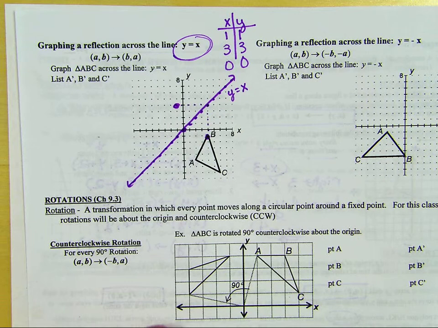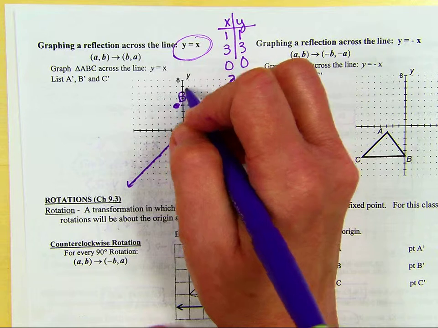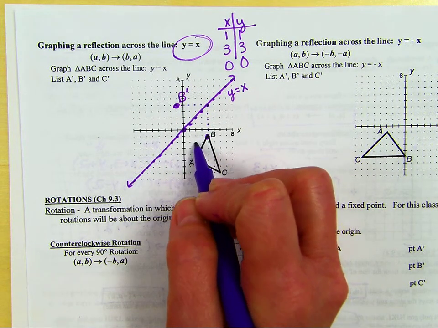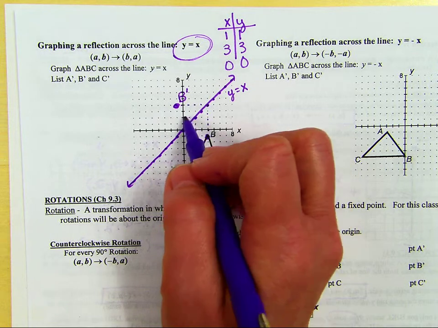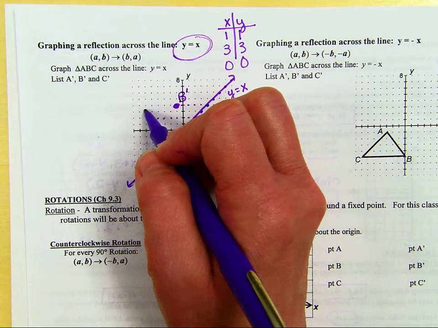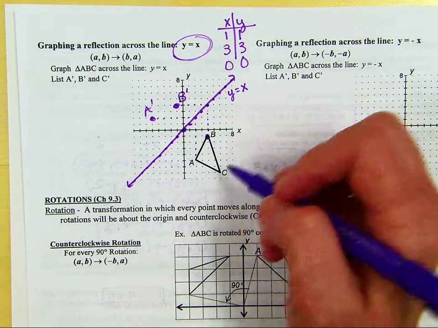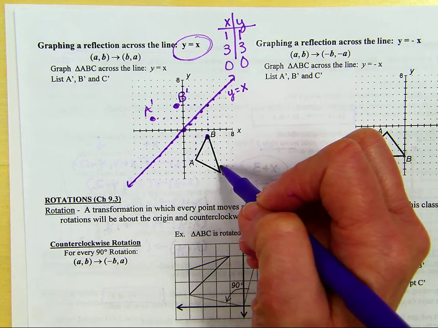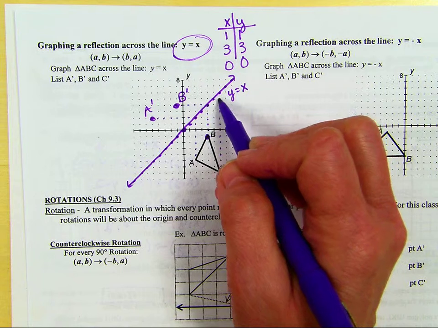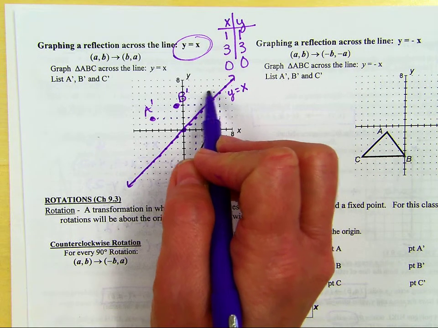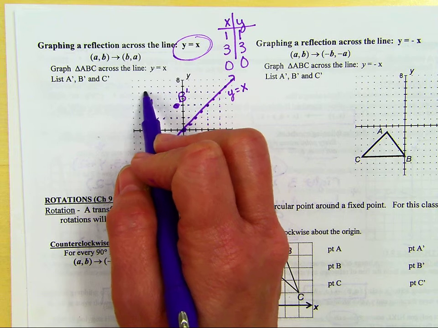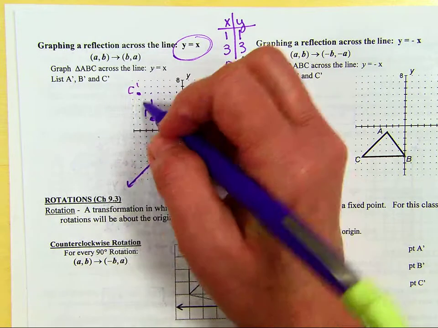So for A, 1, 2, 3, 4, 5, 6, 7, then 1, 2, 3, 4, 5, 6, 7. A prime. And for C, I don't know which way to count. 1, 2, 3, up to 13, then 1, 2, 3, up to 13. C prime. But it seems like there must be an easier way.